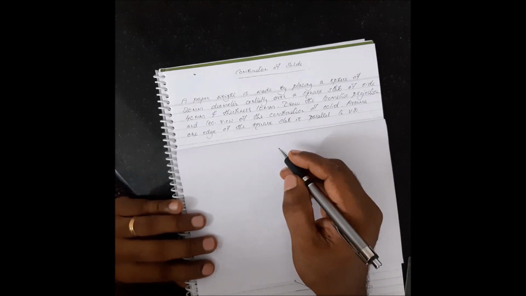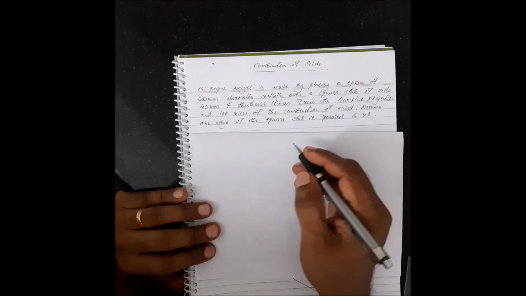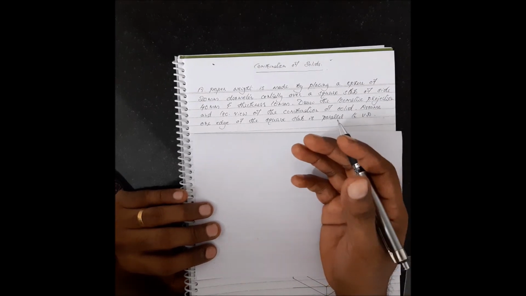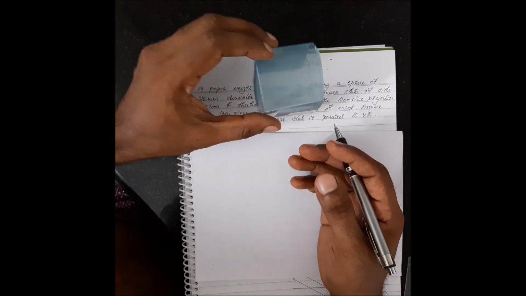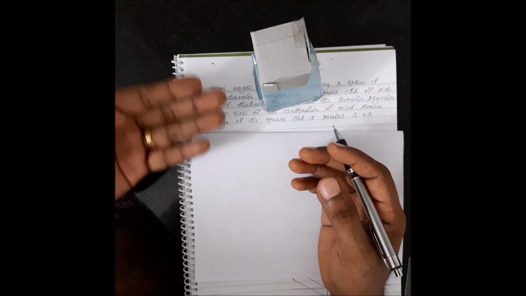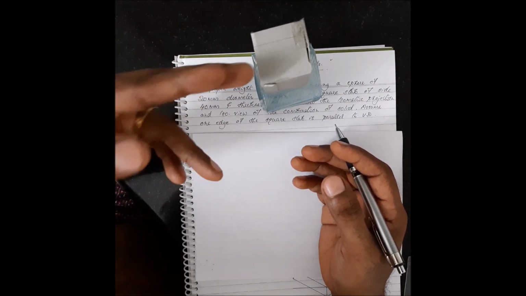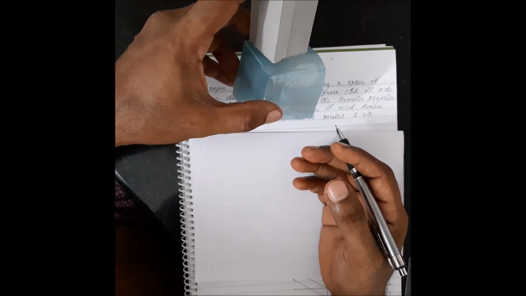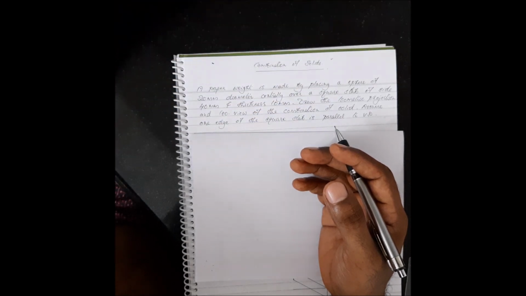So next we'll see this question. It's a combination of solids category question. A combination of solids basically means that if you have a solid, and you keep another solid at the top of it, you need to draw the isometric view or projection of these two solids in the combined view. So you get an answer like this.